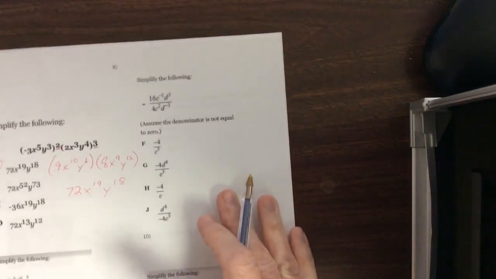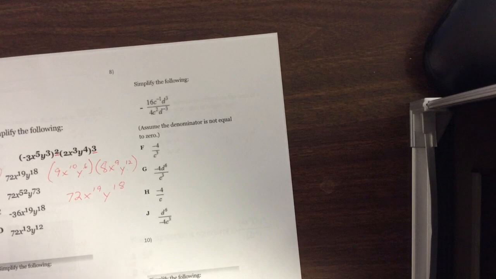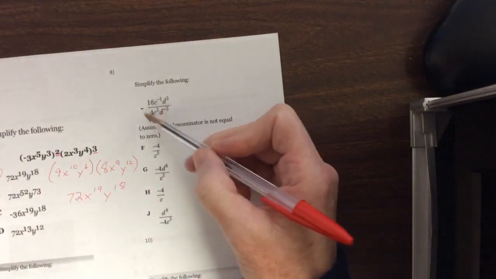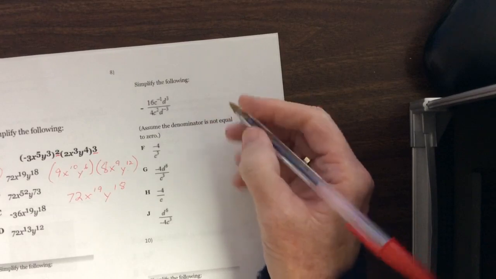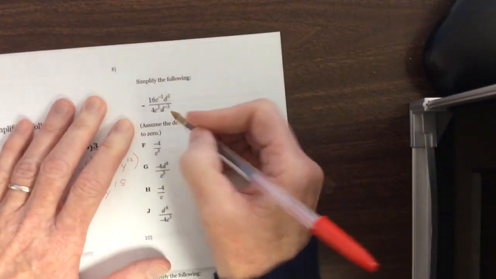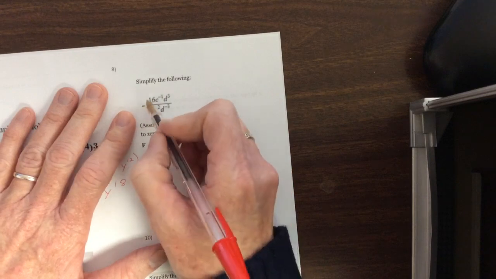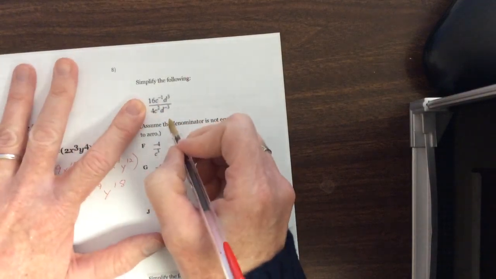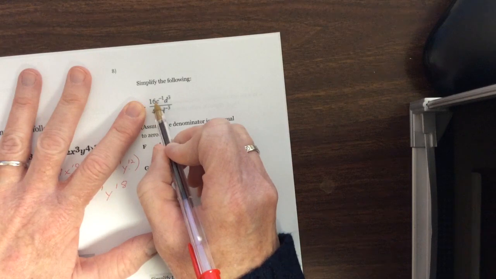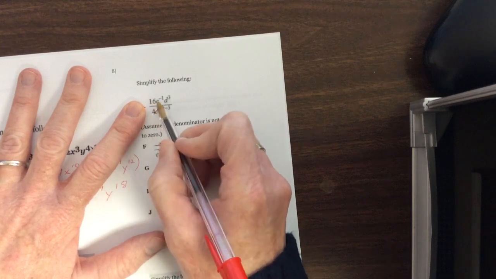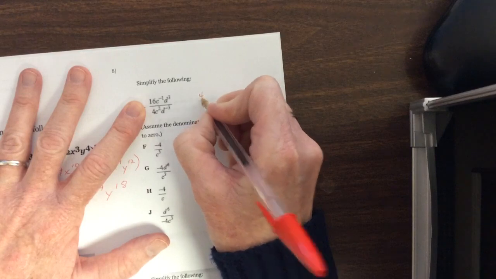Number 8, all these negatives really throw everybody off, but let's see if we can do it easy. I know I'm not even going to use this negative, so I'm just going to not look at it. I'm going to put my finger over it. So I know I can simplify this because 4 can go into 4 one time. 4 can go into 16 4 times.